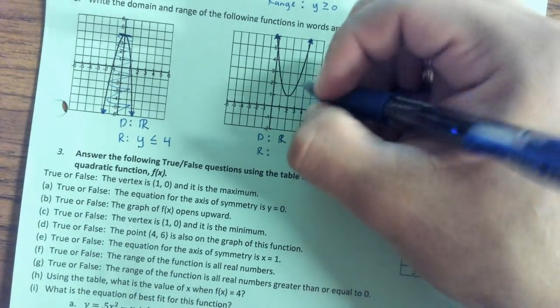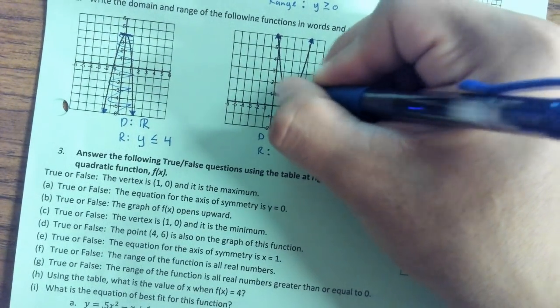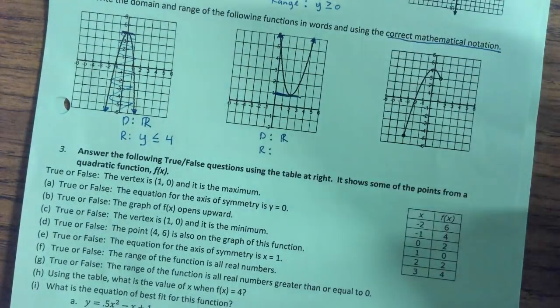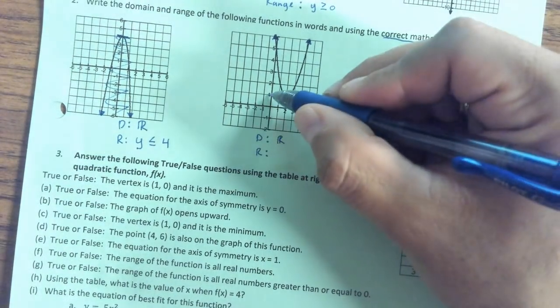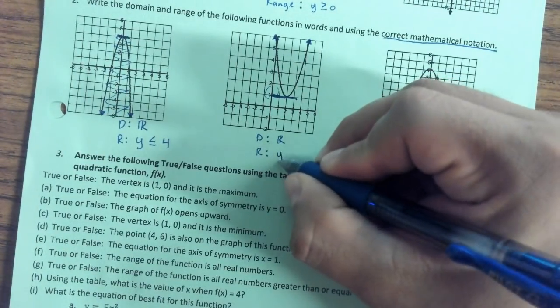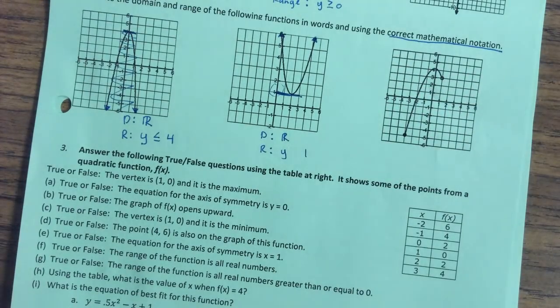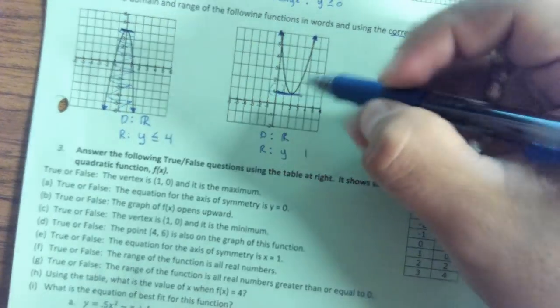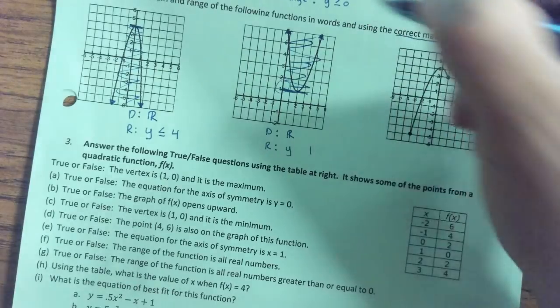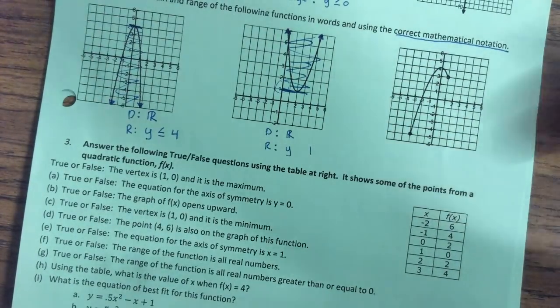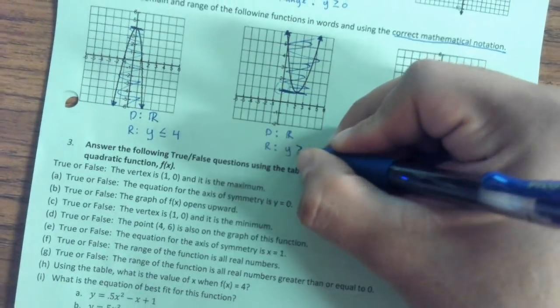Range, again, we look at either our maximum or minimum. In this case, we have a minimum right there. The lowest value that it gets to is going to be 1. So once again, I have y, I write the minimum or maximum value. In this case, all of my y values happen up here, where my graph occurs above that line. So my y values are all bigger than or equal to 1.